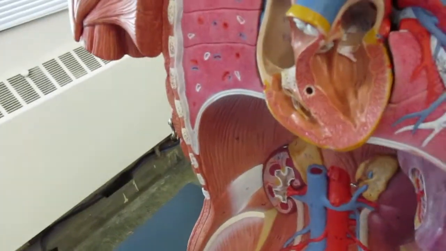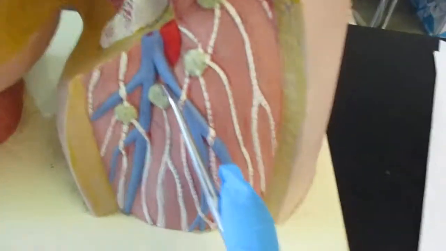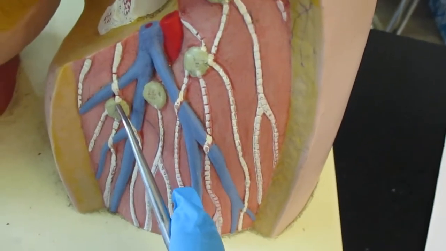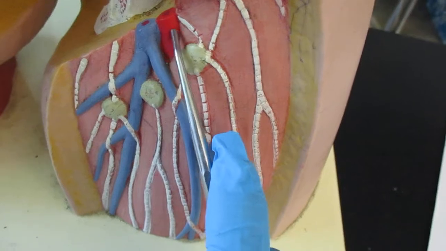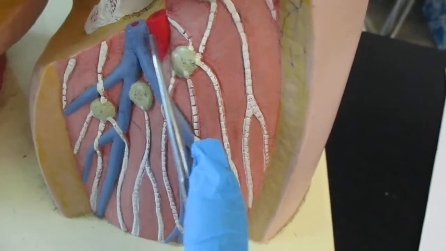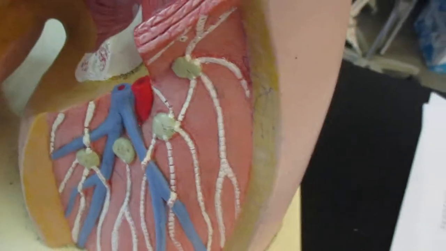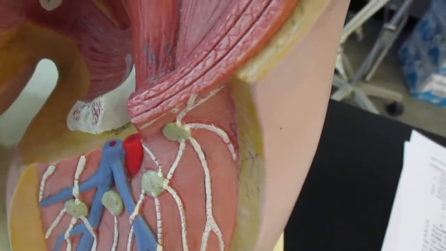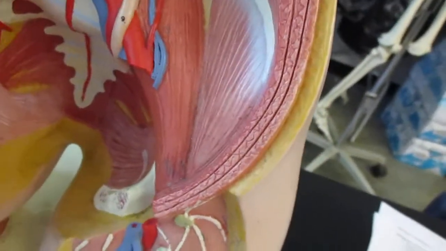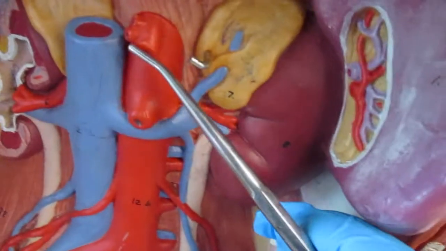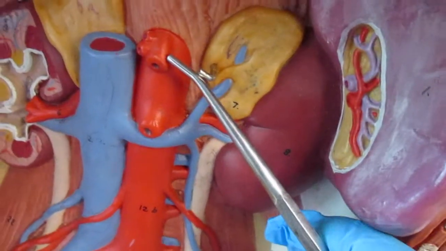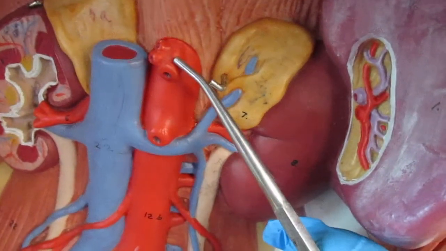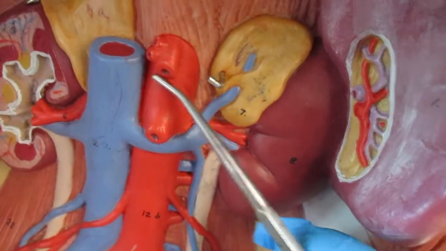And we have the lymph node right here. Here's another lymph node. Here's another lymph node. Remember, this is the femoral artery and vein. And we have the celiac trunk right here. So this right here would be the abdominal aorta. This is the celiac trunk that's going off first.